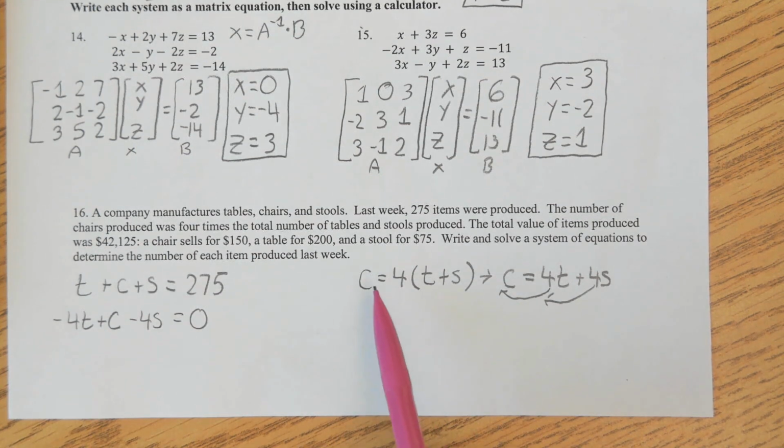Again, I want everything over to one side. So after I figured out this equation, how did I get this? The number of chairs equals the total of the tables plus stools times 4. So I'm adding the tables and the stools together, and then I'm multiplying them by 4. That's how I got my equation. Why does everything have to be moved over to the left side? Because we want all variables on one side to write our nice matrix equal to our solutions on the right here.